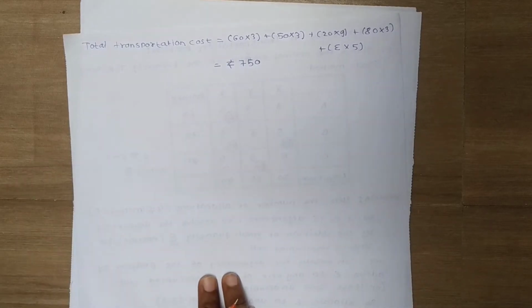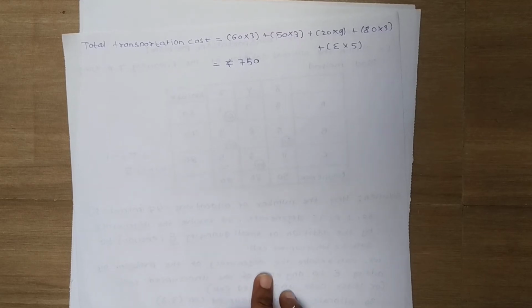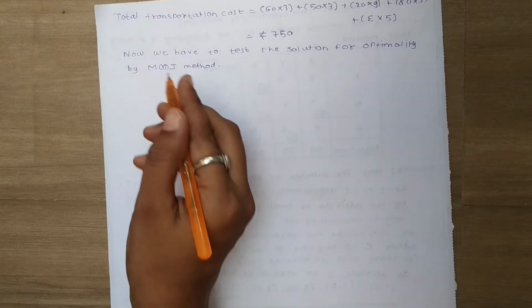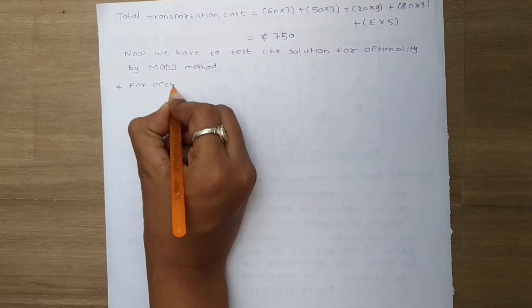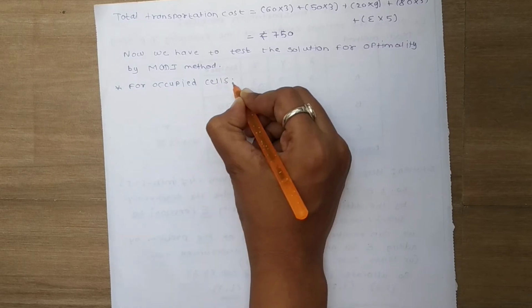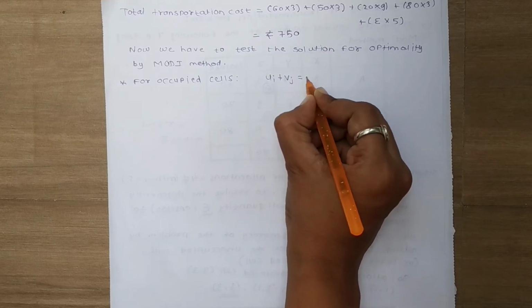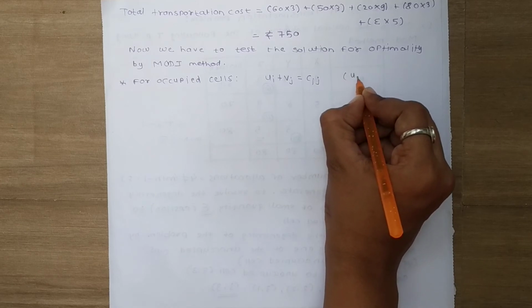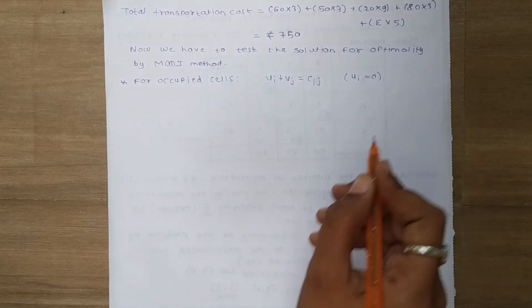Now we have to test the solution for optimality by MODI method. That is, for occupied cells, use Ui plus Vj equals Cij. Take any Ui equals 0.